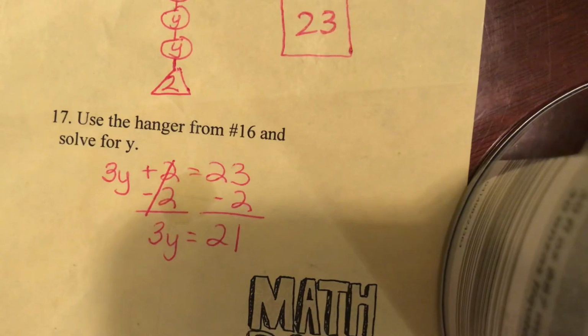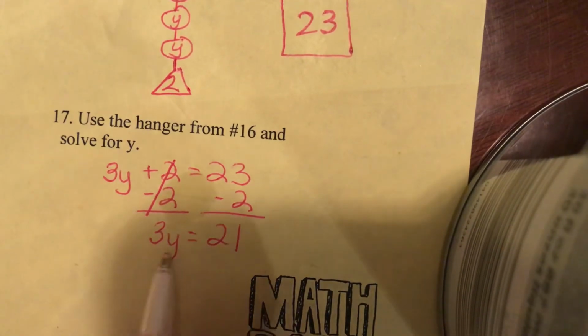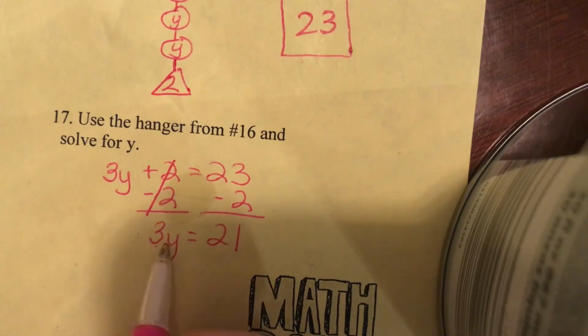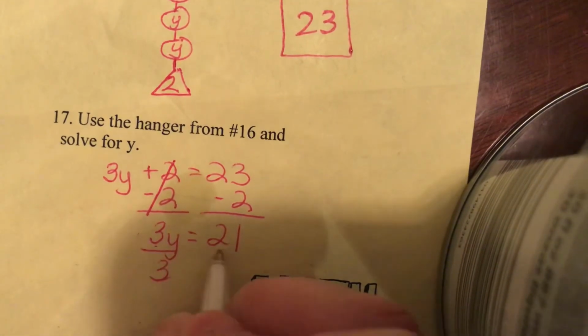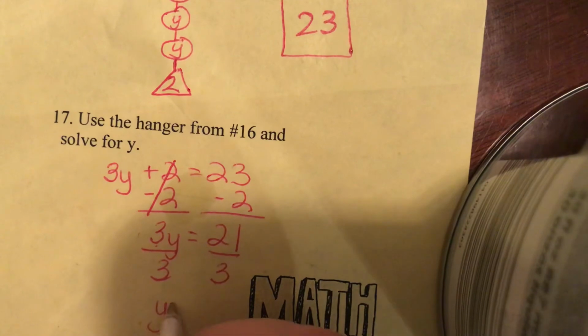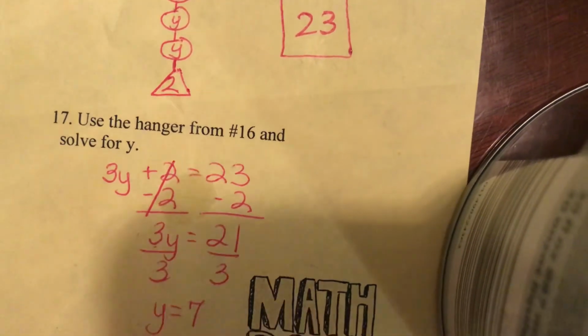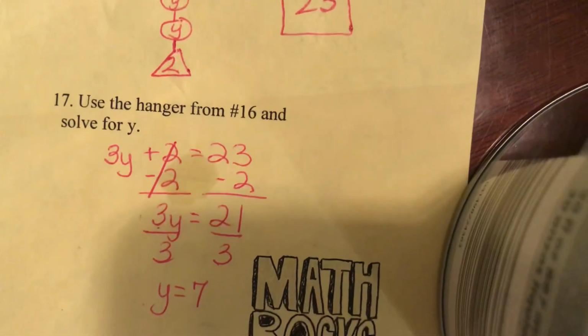I'm going to do the next step. It's like a new equation. I'm needing to undo multiplication. So to undo multiplication, I need to divide. And so y equals 7. Because 7 times 3 is 21.